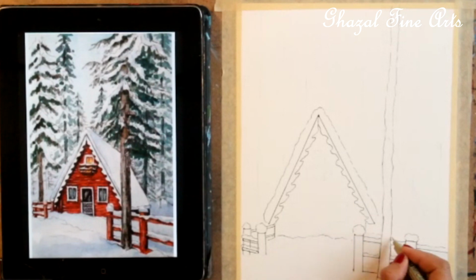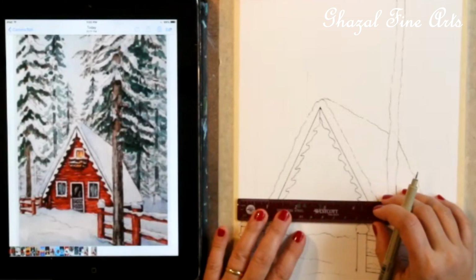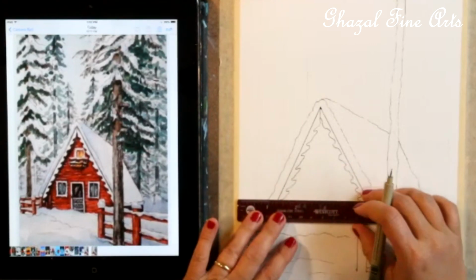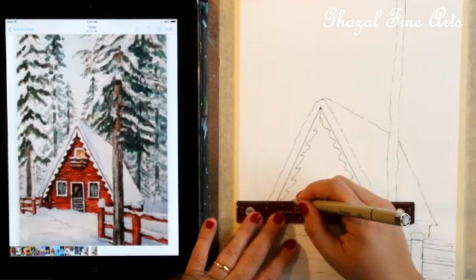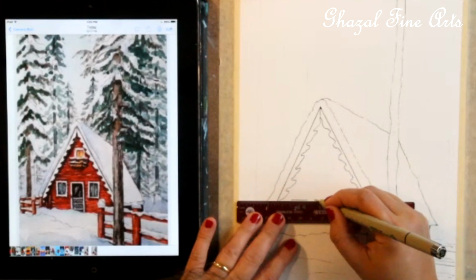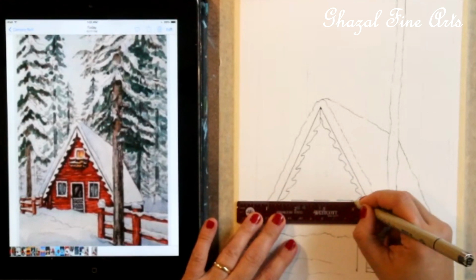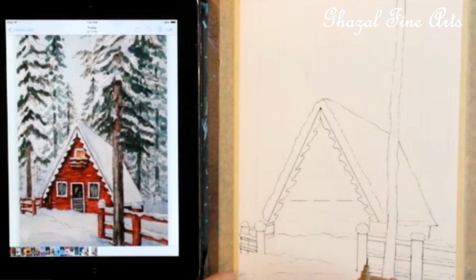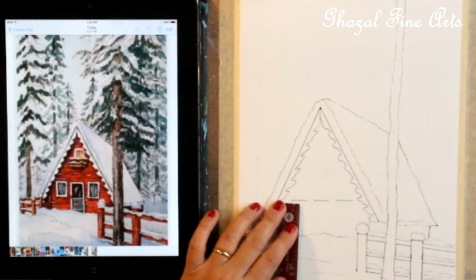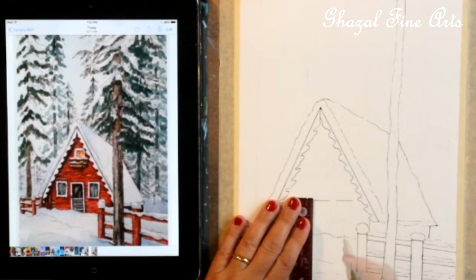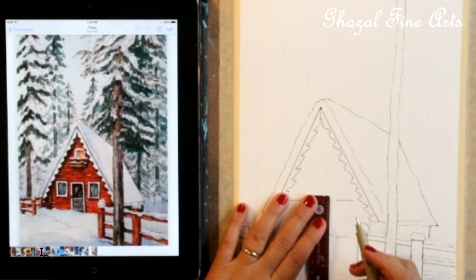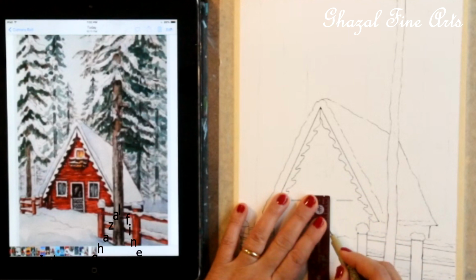And then another part to add on top is the snow. Window and door: I try to draw with the ruler some lines that show these are the window and doors. Then connect it. For doors, it is better to connect it to the bottom of the cottage, which is the snow.